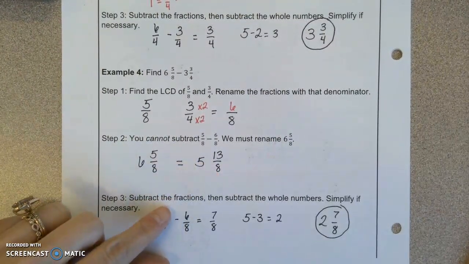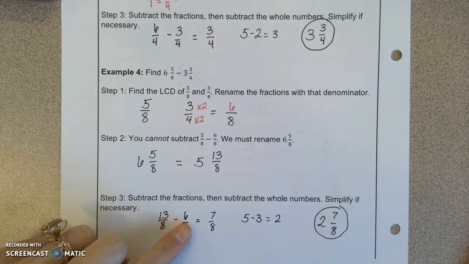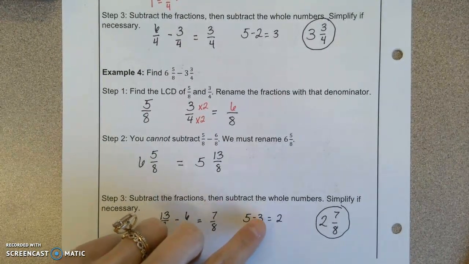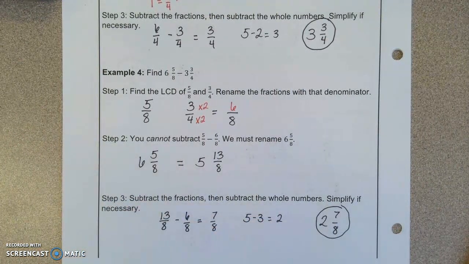So I took the 13/8, and this time I can take 6/8 from that, so I have 7/8. Then my whole numbers are now 5 and 3, so I have 2. So my final answer is 2 7/8.